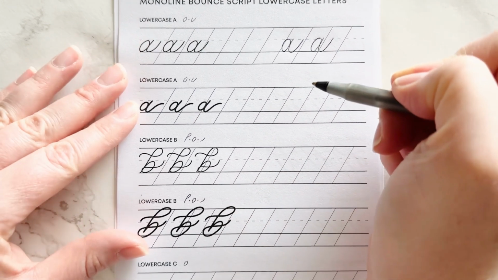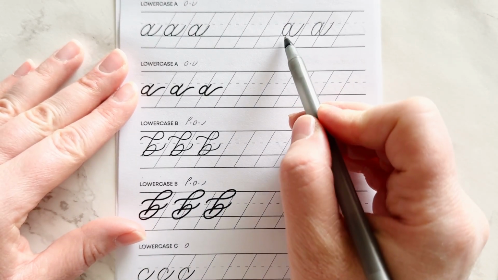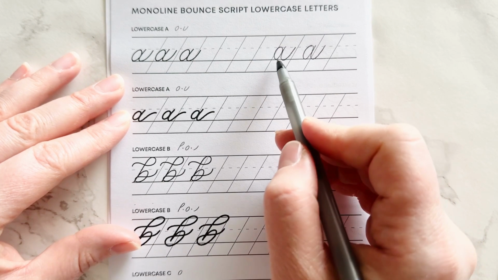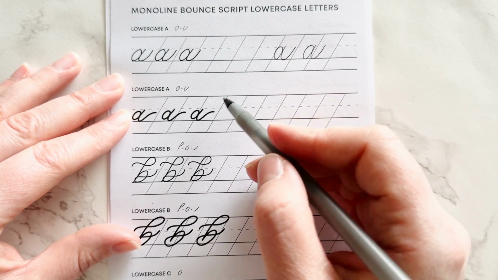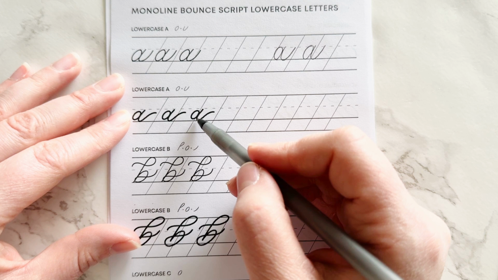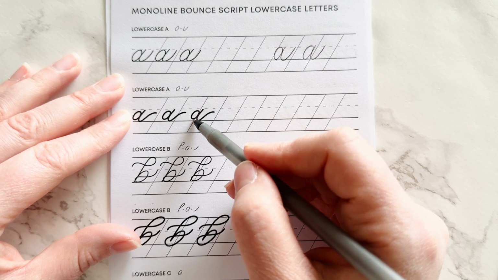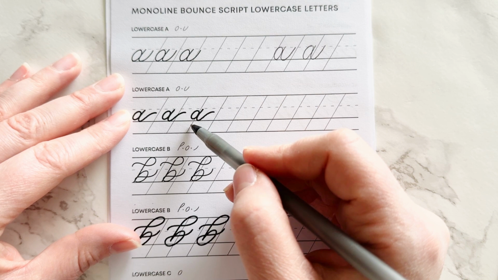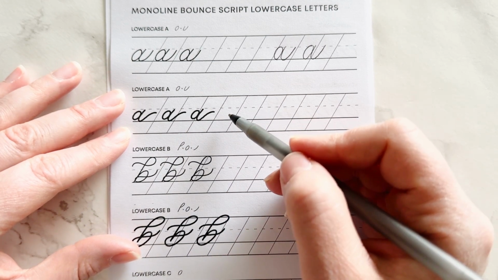The variation here, when we're doing a bounce script, can you see here on the A that it comes all the way to the baseline and all the way up to the waistline? When we're doing a bounce script, basically we're bouncing the letters above and below their different guidelines. So they could extend above a guideline, or they could extend below. So we're just varying where they're landing on the guidelines.